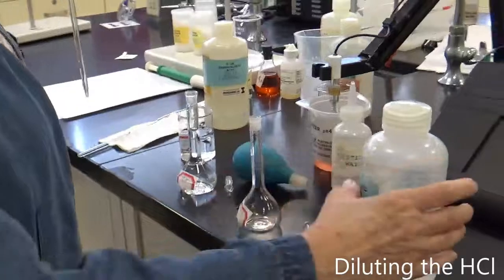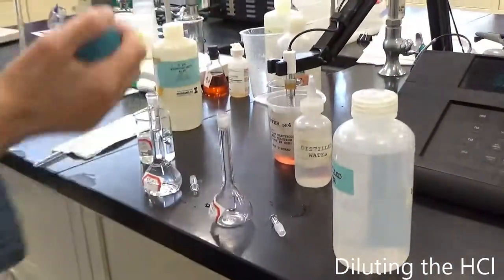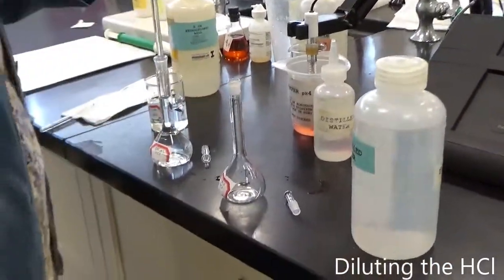Keep track of my caps here. And get 5 milliliters here.